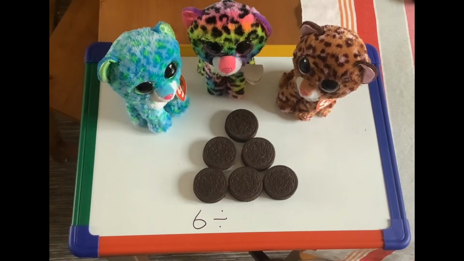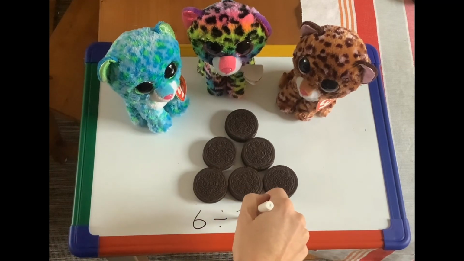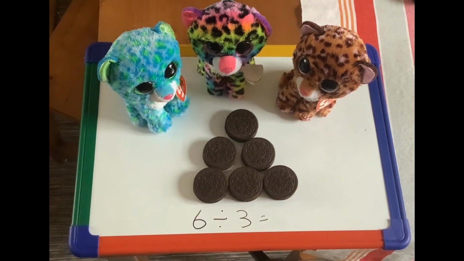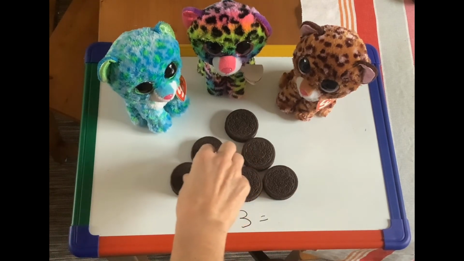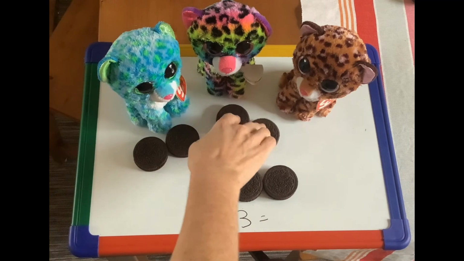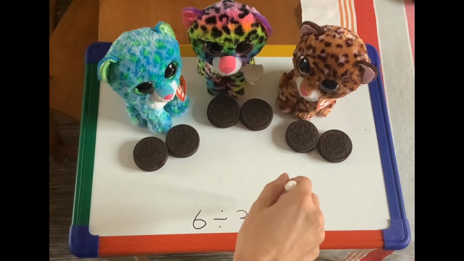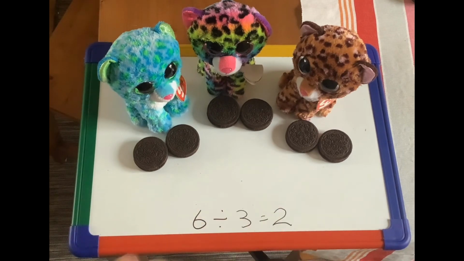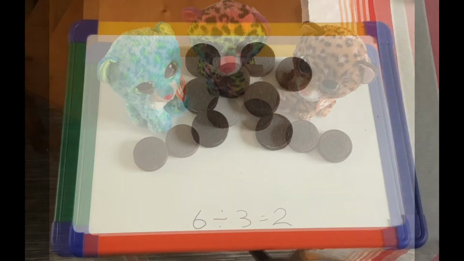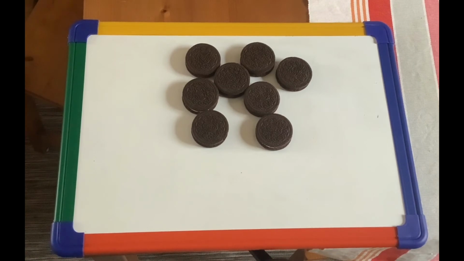Now their friend has joined them. So now we've got to divide the 6 between 3 toys and see how many they get each. So hopefully you already know that that one will get 2, that one will get 2, and that one will get 2. So 6 shared between 3 would be 2. So sharing is useful, especially when you've got a group of objects, and especially when you're dividing by 2, because 2 does just mean splitting things in half, but it also means dividing it into 2.